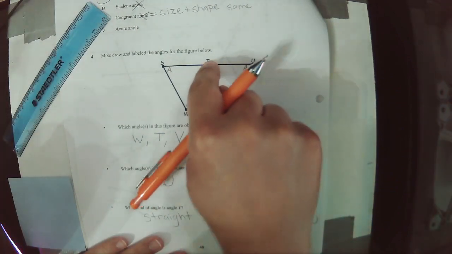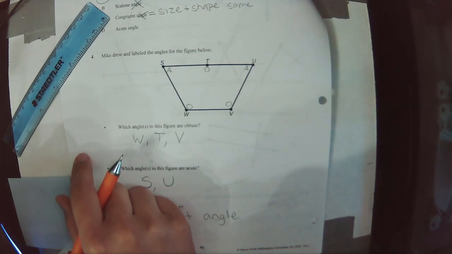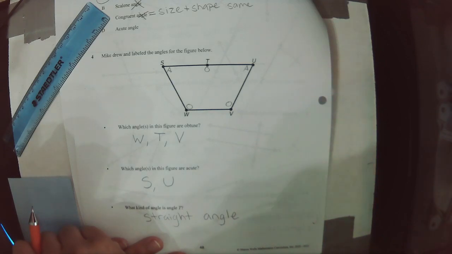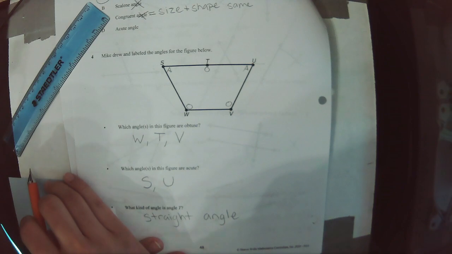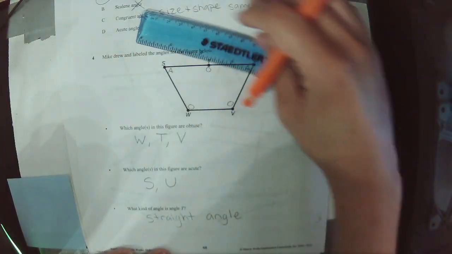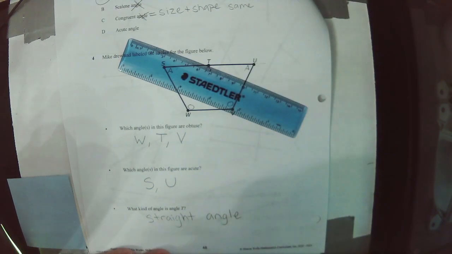Because if I didn't have that letter T there, I wouldn't have thought that's an angle. I would have thought that was a straight line there. The only reason I know it's an angle is because the letter T is there. So anything like that, an angle that is so obtuse that it lines up with my ruler, we call that a straight angle.